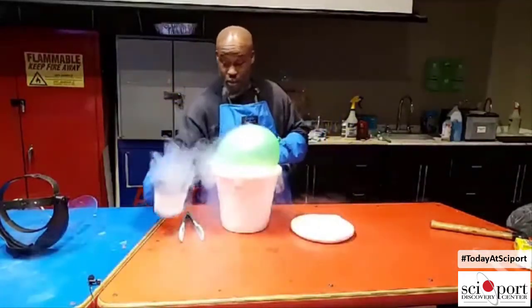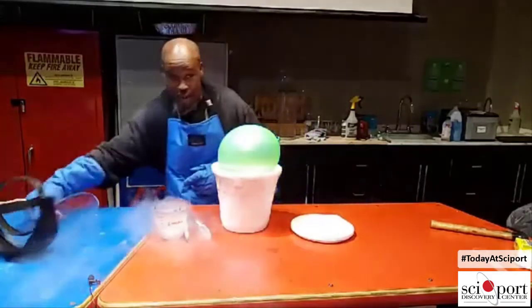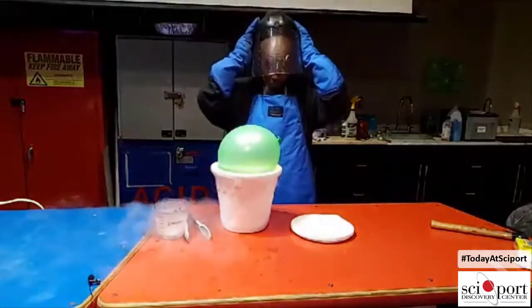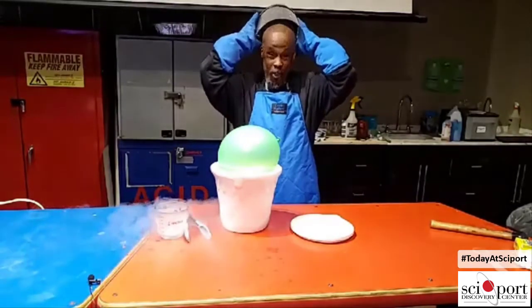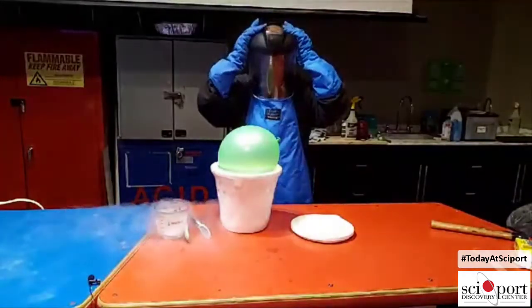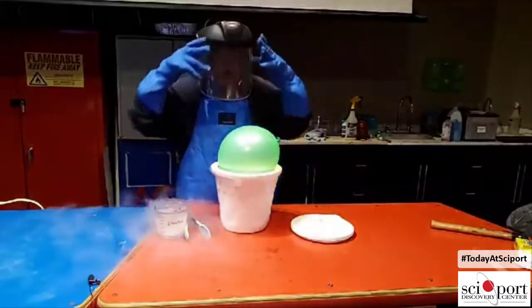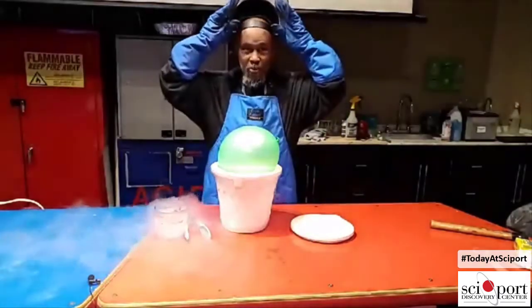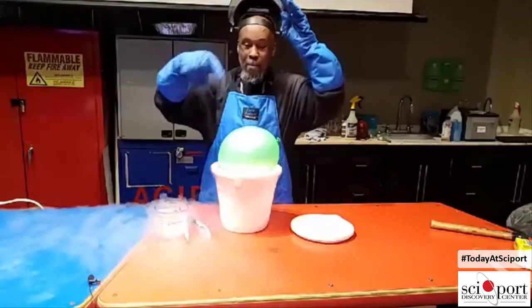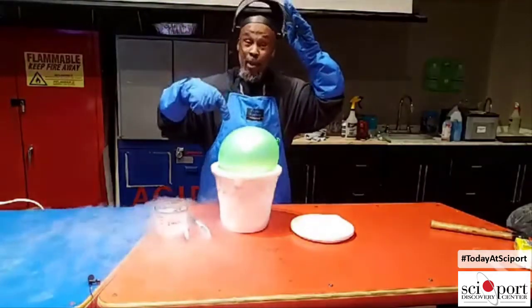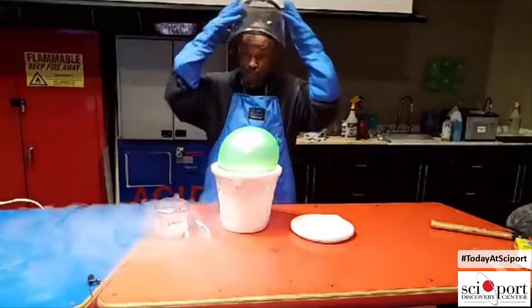Wait, we're missing something very important. Gotta protect myself. So if you're trying this at home or anything that you're doing at home, always protect yourself. Okay. Well, let me talk to you for a second because this face shield's not gonna let me do it. So I'm gonna pour this liquid nitrogen on top of the balloon and we're gonna see what happens to the balloon.